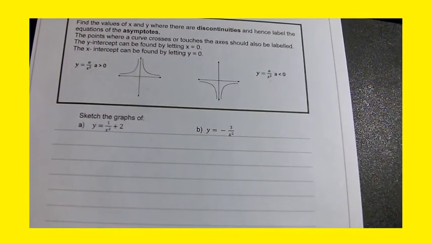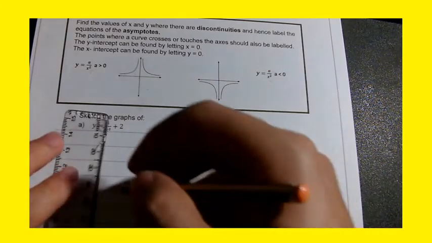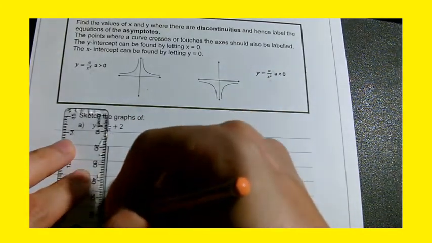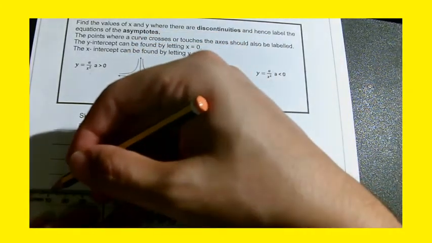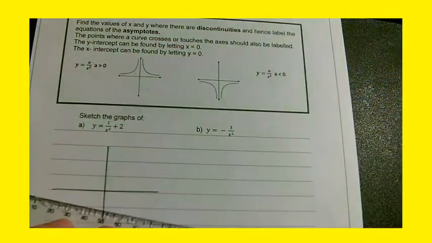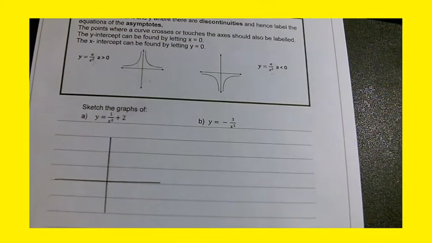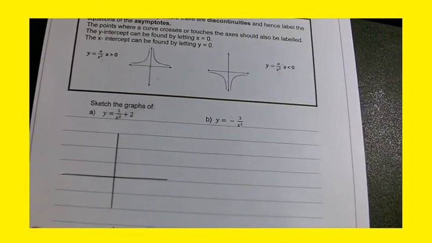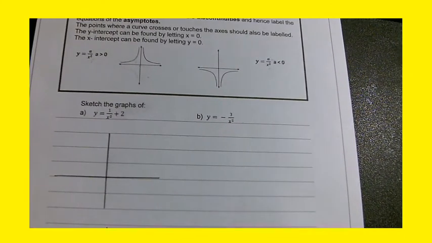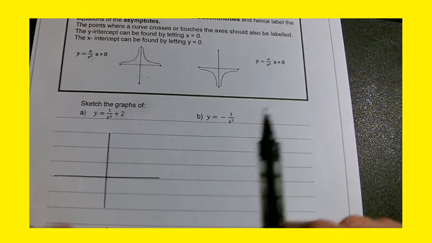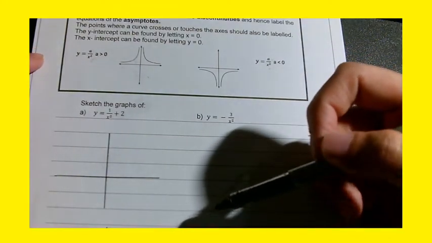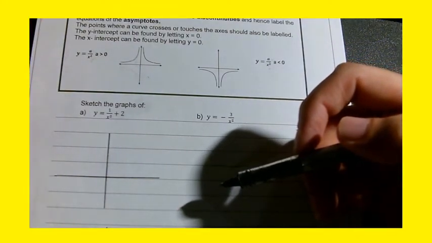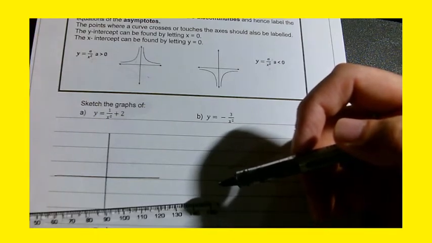The first one, we've got 1 over x squared plus 2. If you remember the previous video, when you add a number to the equation of the graph, the y values will increase by 2 on the y-axis.